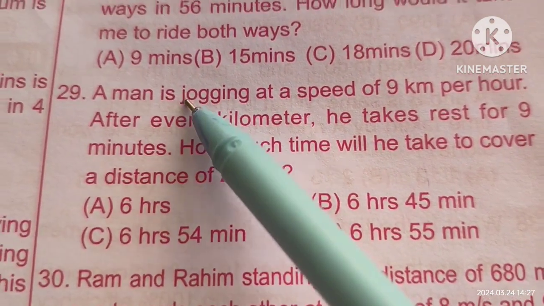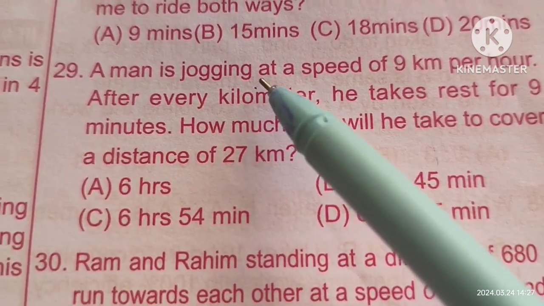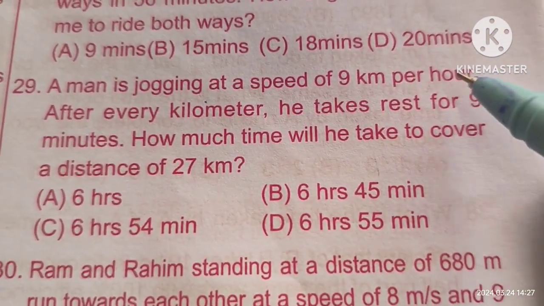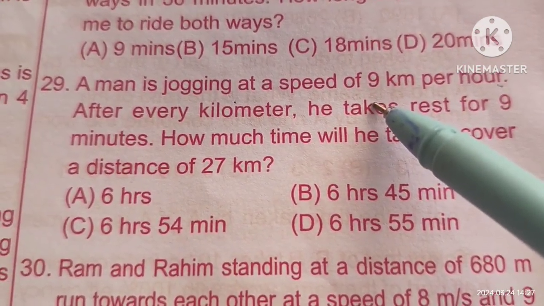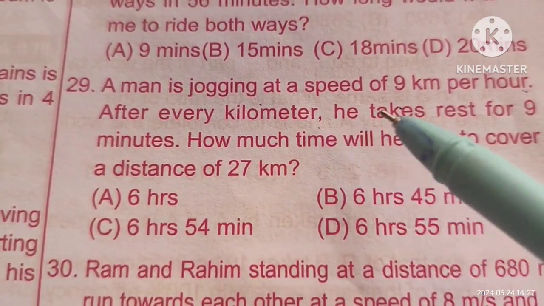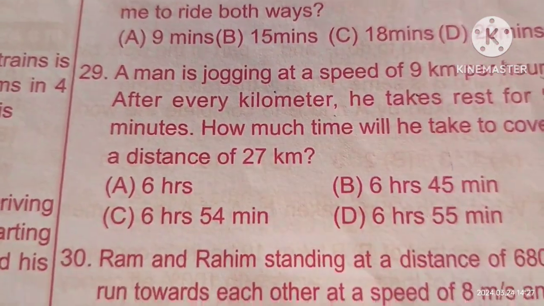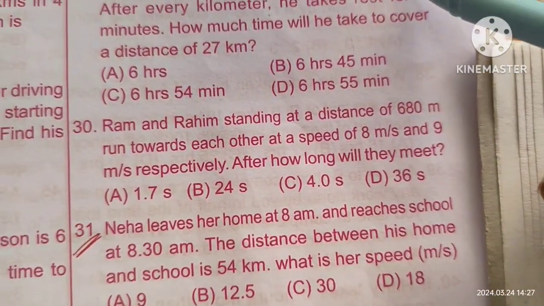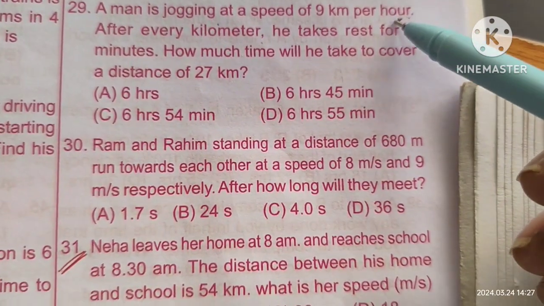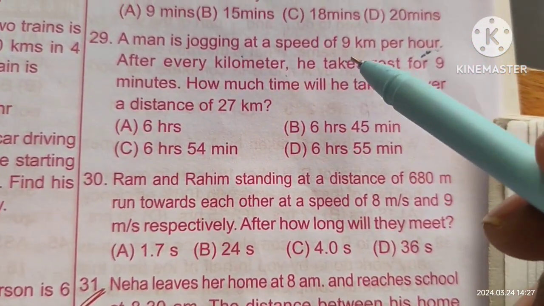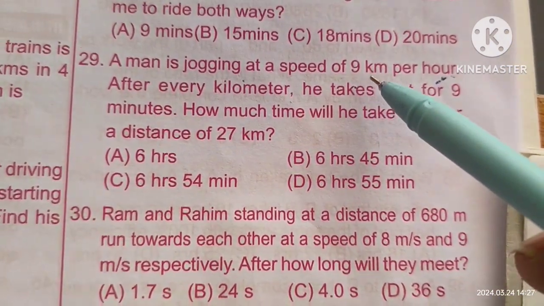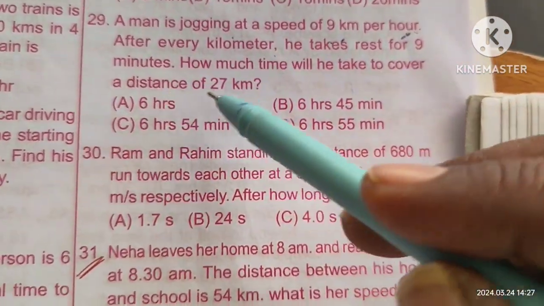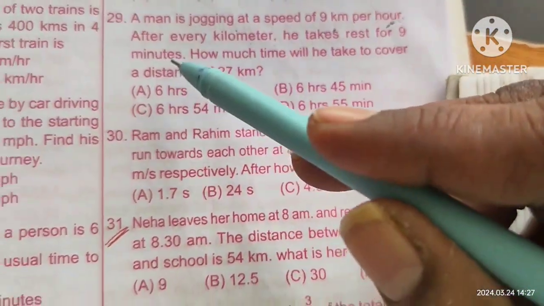See once again, a man is jogging at a speed of 9 kilometers per hour. Means in 1 hour he will go 9 kilometers. After every kilometer he takes rest for 9 minutes. Okay, so here see what will happen in 1 hour. In 1 hour he is jogging 9 kilometers, but he is taking rest. Every kilometer he is taking rest for 9 minutes.